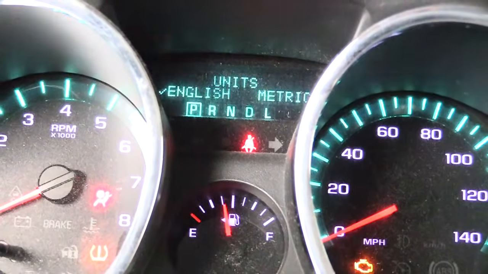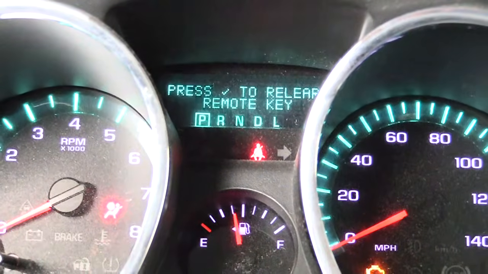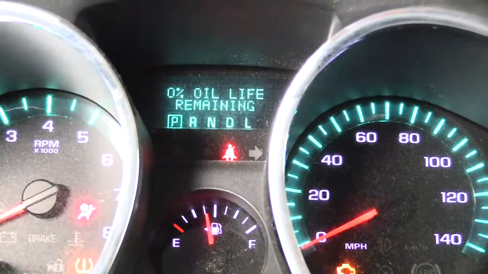You see I'm pressing it. It's showing me all the different settings. And then you'll see where it says 0% oil life remaining.